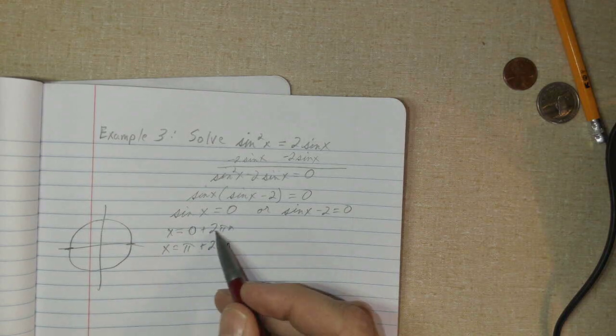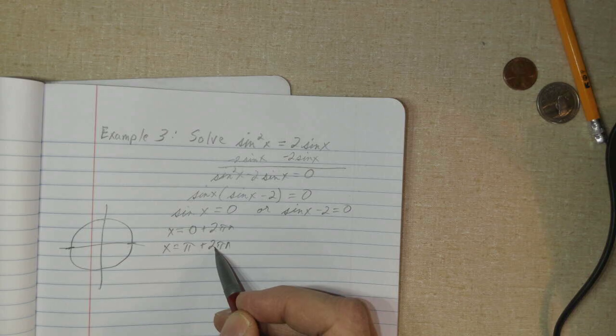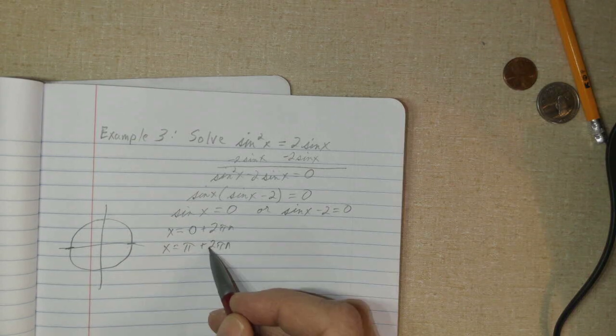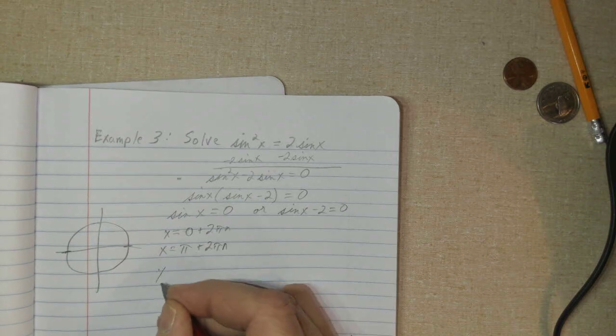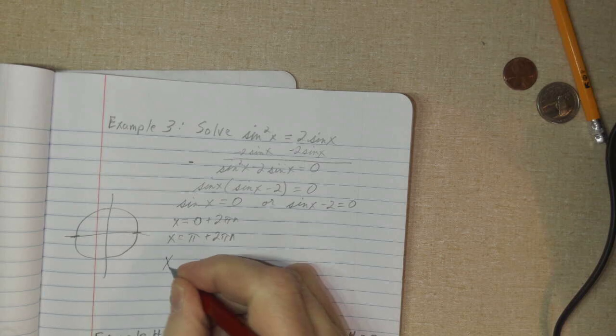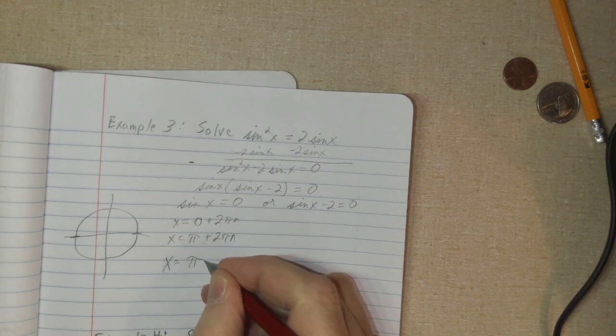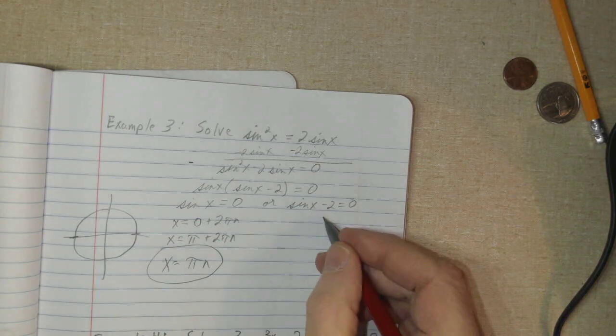See, this is 0, 2 pi, 4 pi. This is 1 pi, and then you add 2, that's 3 pi, and then 5 pi, 7 pi. So it looks to me like we can just say in one step here that x is pi times n. Okay, let me solve this side now.